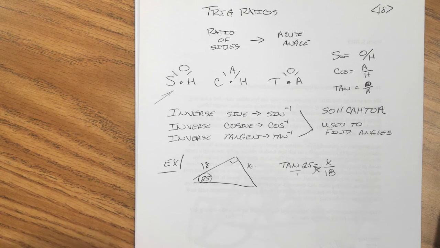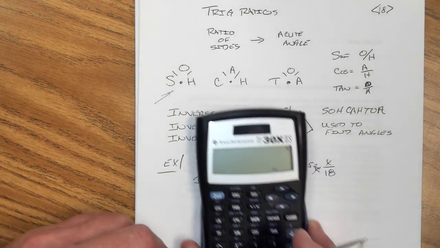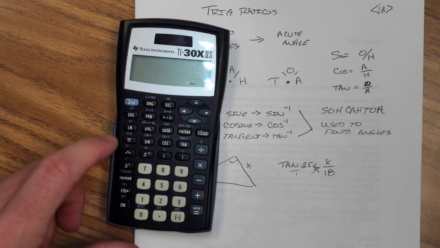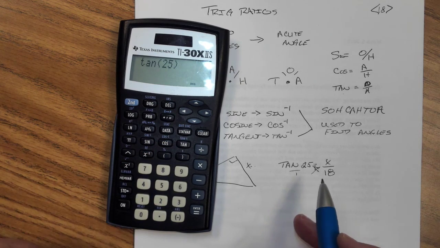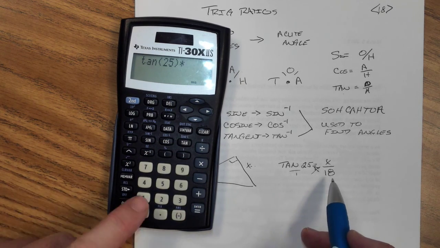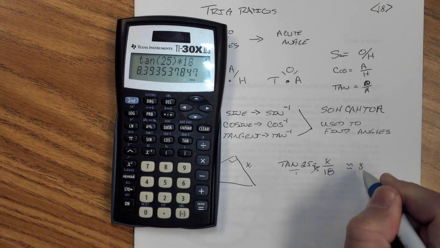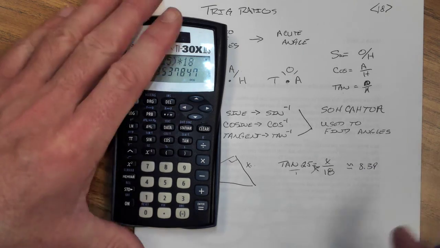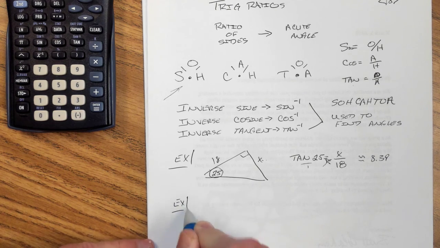It'll really pay off here in a second for you. So I hit my calculator. I want the tangent of the angle. So I'm going to hit tangent 25, close my parenthesis, please, times 18. Use the calculator. Approximately 8.39. Done.